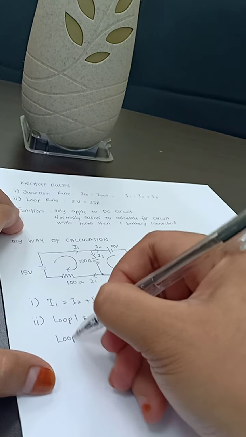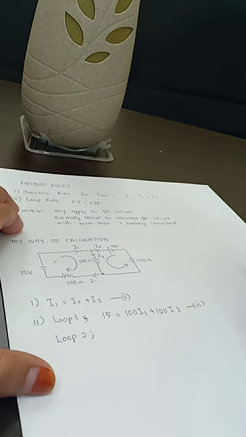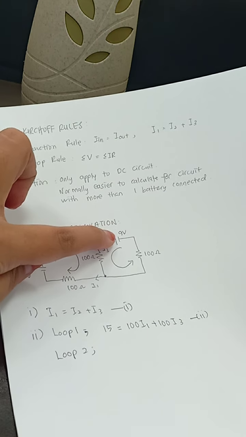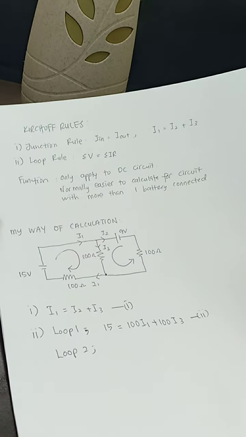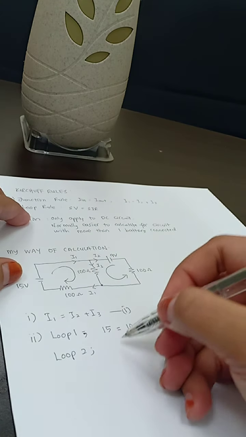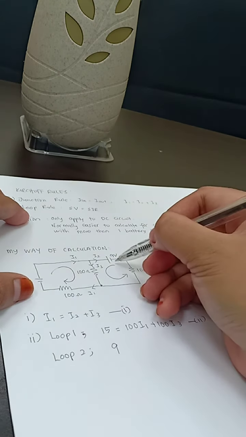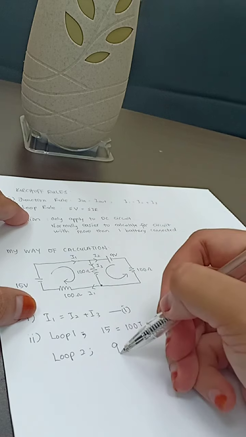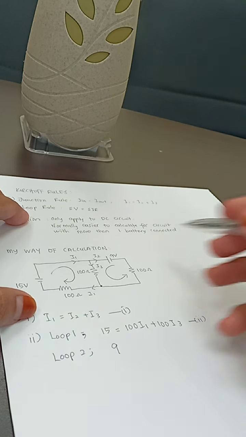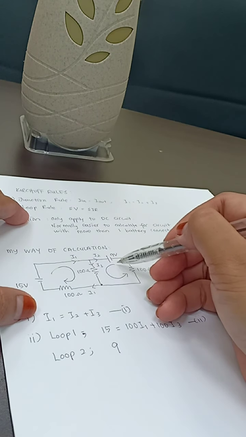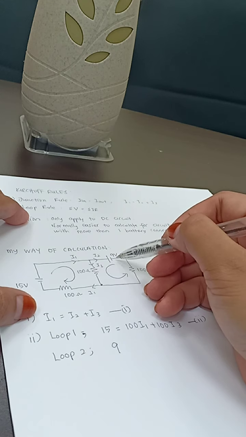From loop 2, you can see that you have only one battery there, and I choose the loop to be counterclockwise. Again, one battery, and the battery is in the same direction as the loop, so it's positive. Later on, if you choose the other direction for the loop, then it becomes -9.